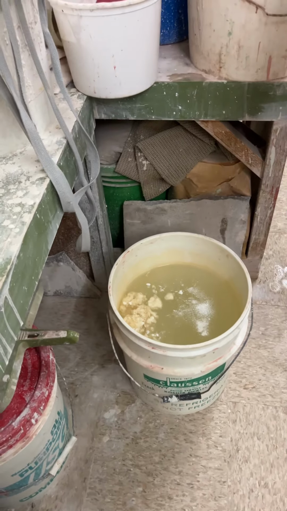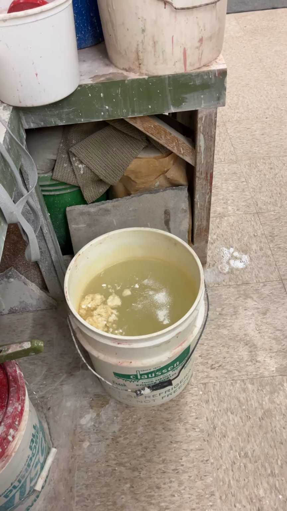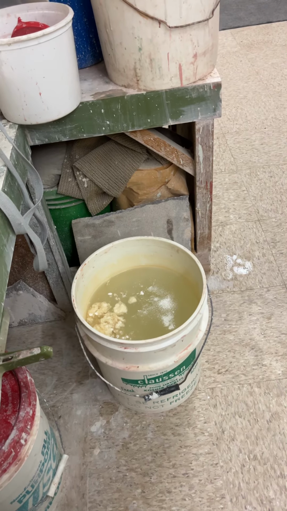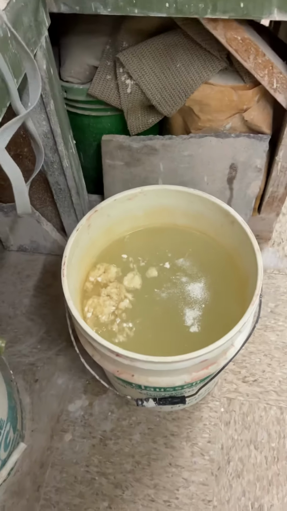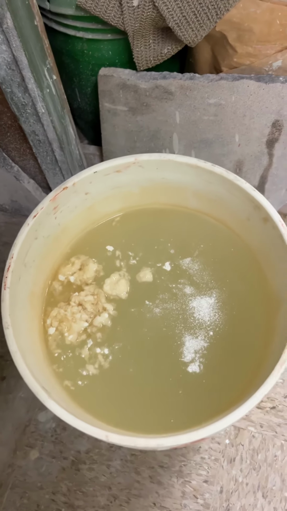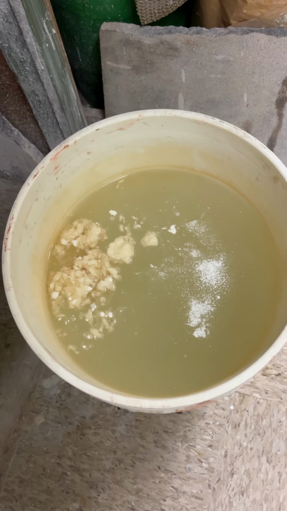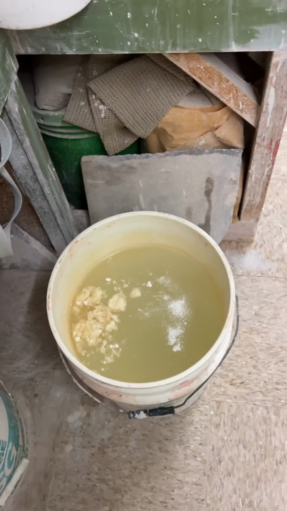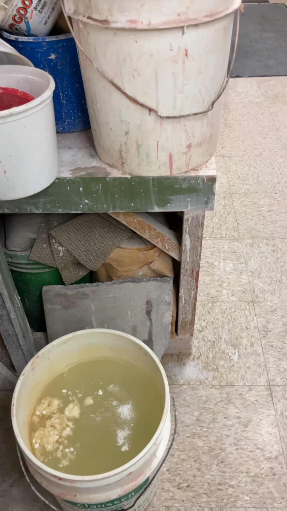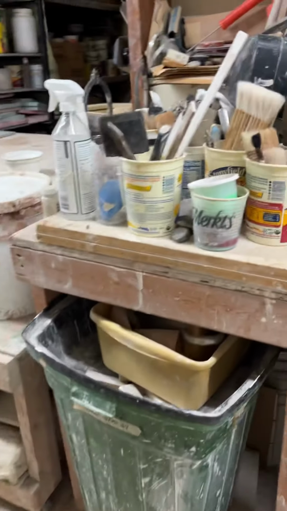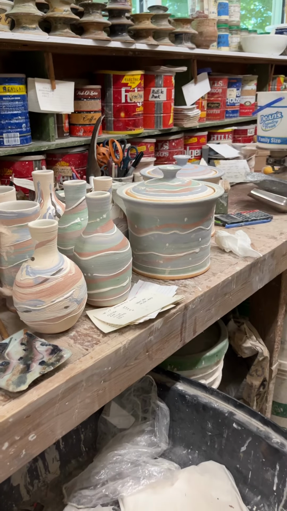Since it's not toxic, I can experiment. And it just kind of dissolves all by itself. If you want to go faster, use warm water. I gotta clean up this mess one of these days.